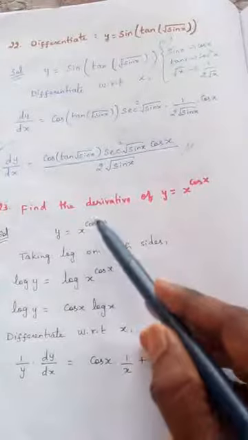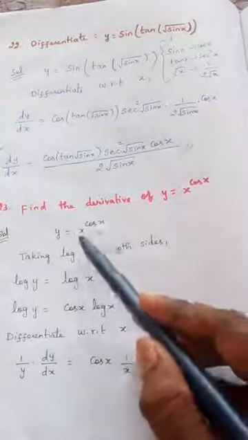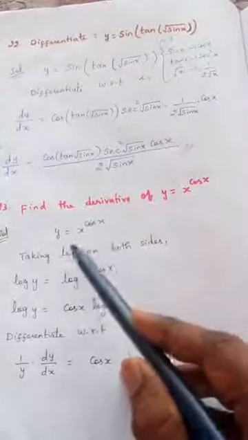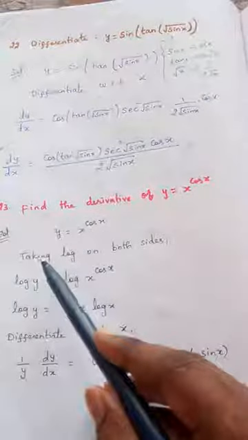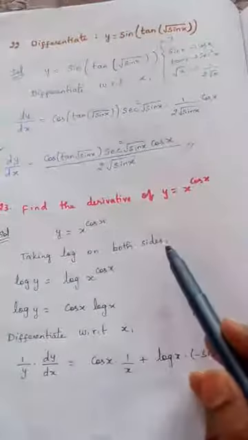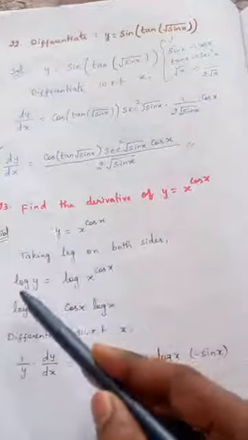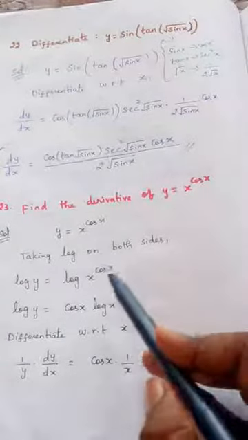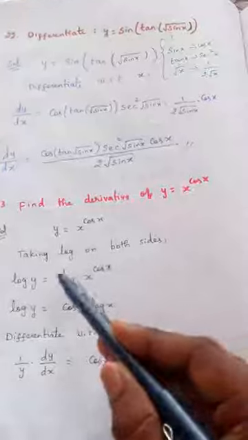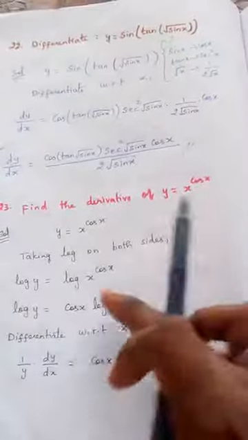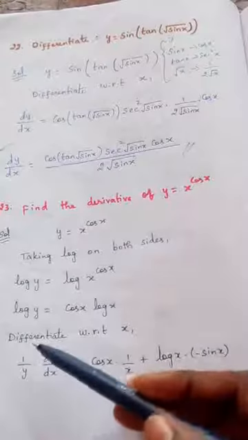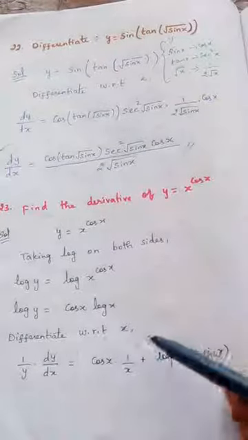When the base and the power both are functions, then we have to take the help of logarithm. So what we are doing is taking log on both sides. Using the power rule of logarithm, this power will come to the front. So cos x log x. Now there is no power. So now I am differentiating with respect to x.